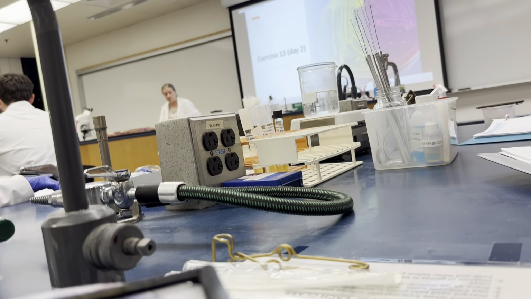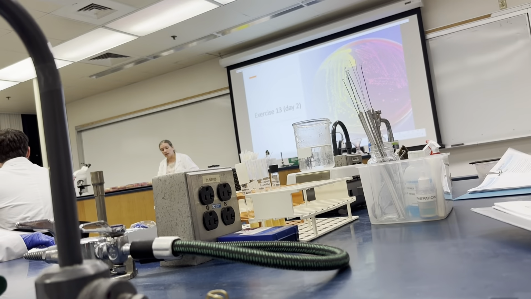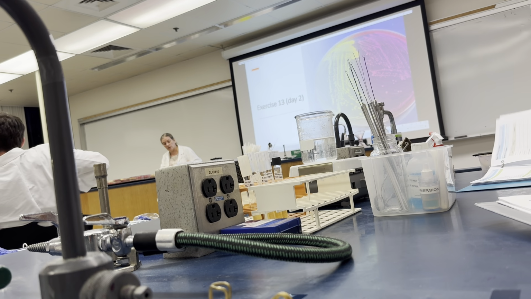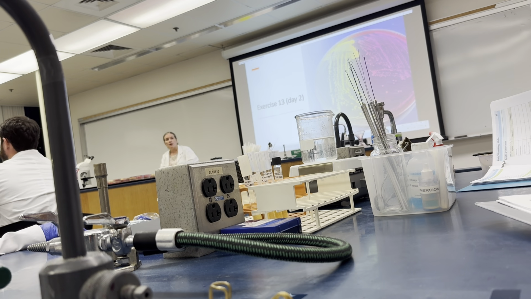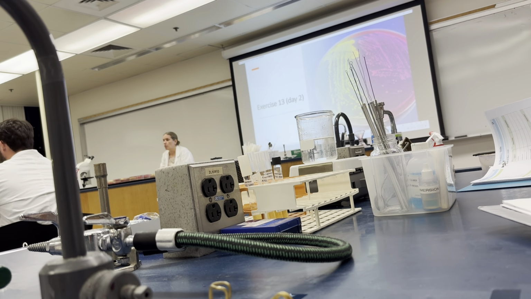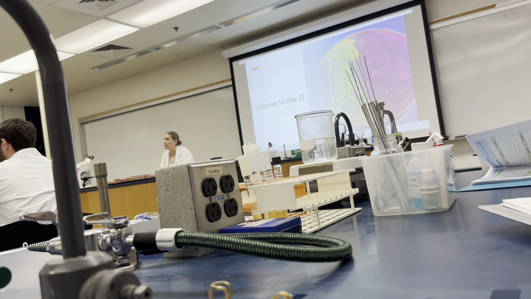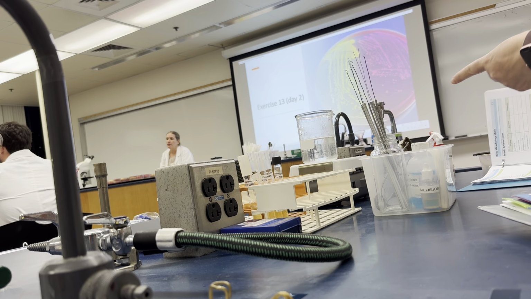Exercise 14 and 15. 14 is motility, 15 is oxygen requirements. You'll notice there's a water bath at your table. If you could just bump up that temperature there so we can get to the water boiling, that would assist us in this process.